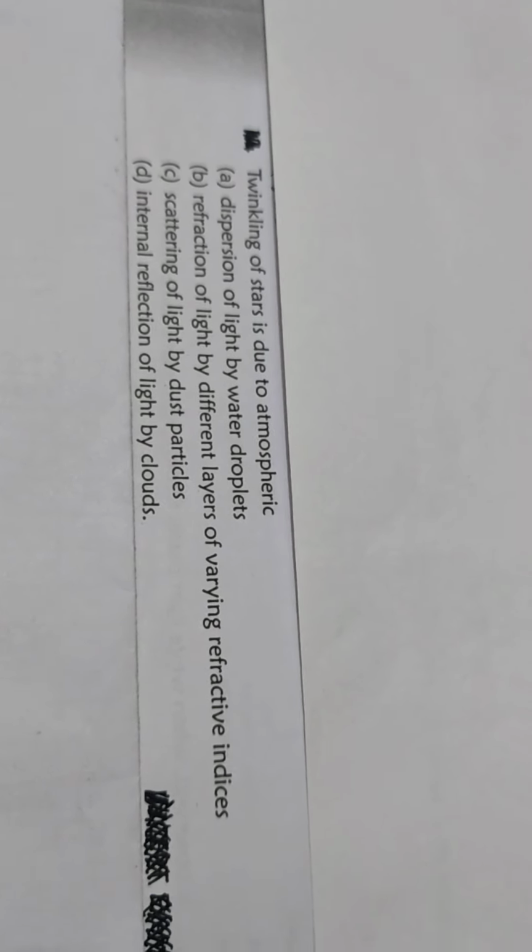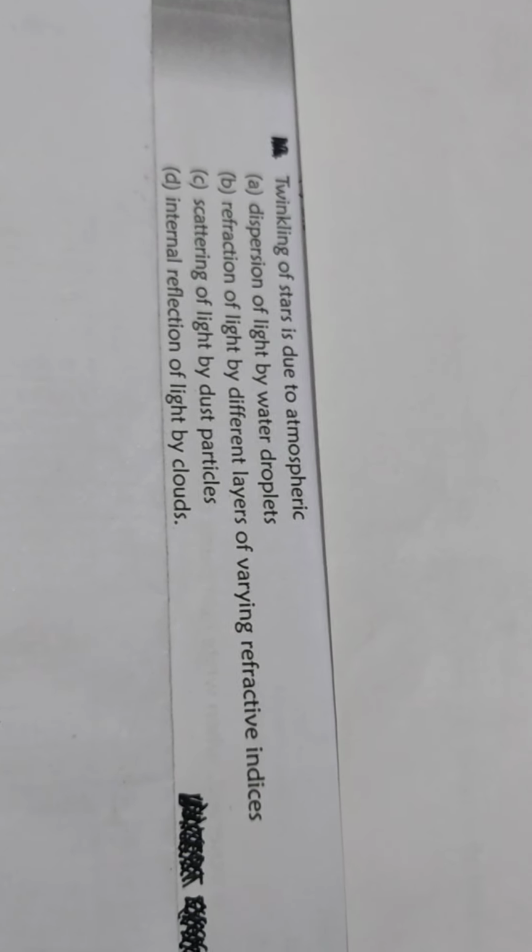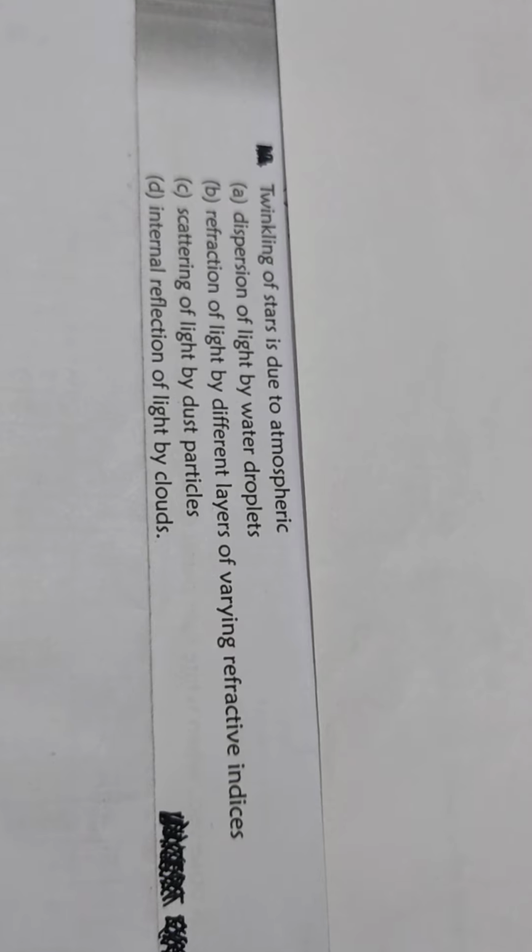The twinkling of stars is due to atmospheric refraction, that is, the atmosphere can be considered to be made up of different layers having varying refractive indices, and whenever light from a star enters the atmosphere, when it passes through the different layers, it keeps traveling from optically rarer to optically denser medium and hence bends towards the normal.